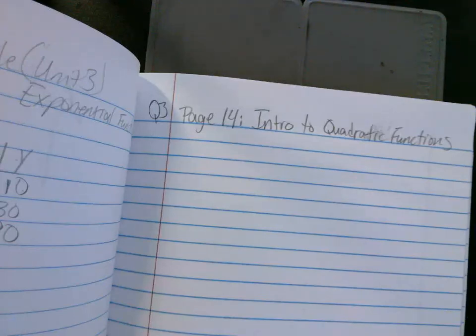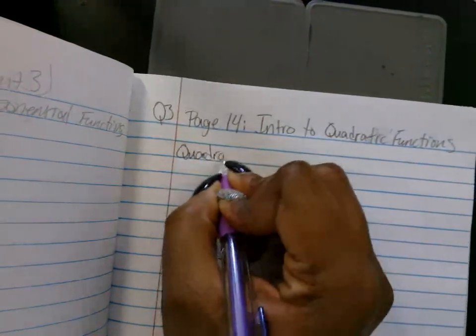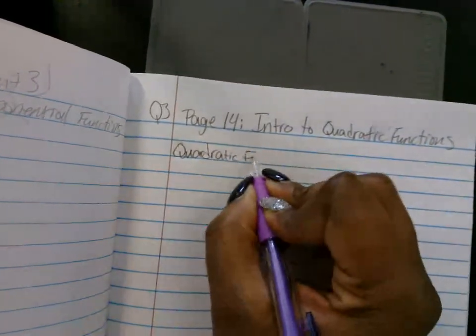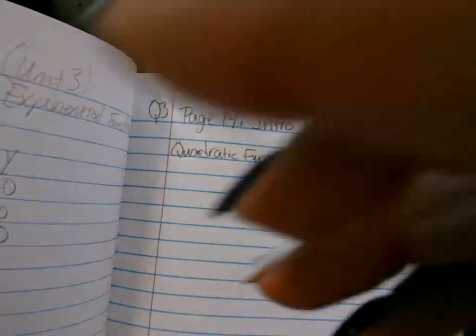Quadratic functions are equations or functions that graph U-shaped lines. That means the x values do not repeat when it's a function.